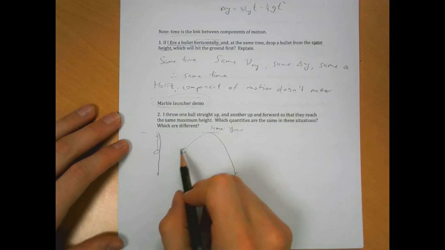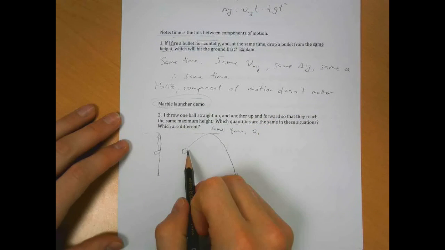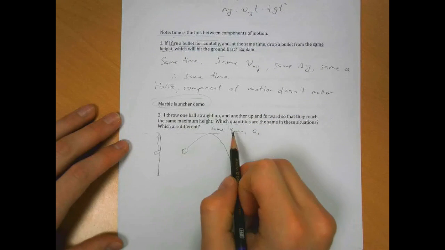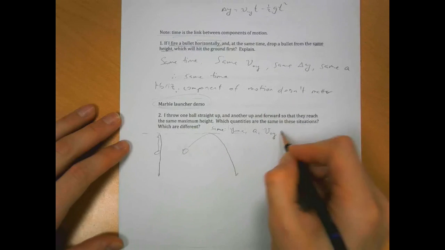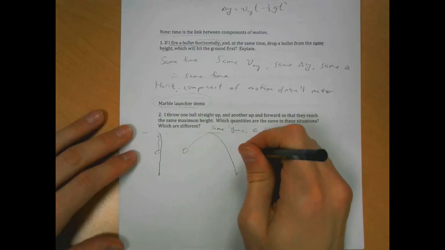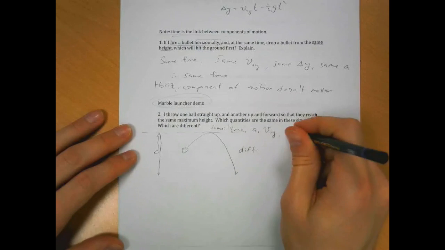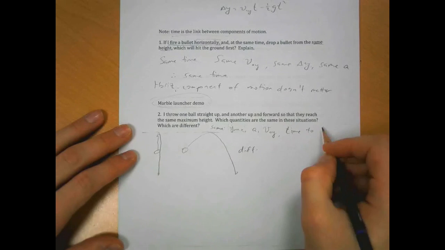But to reach the same maximum, well, we know acceleration is the same. And to reach the same maximum height, that means that we must have the same y component of initial velocity. Also, the time it takes to reach a given height will be the same.